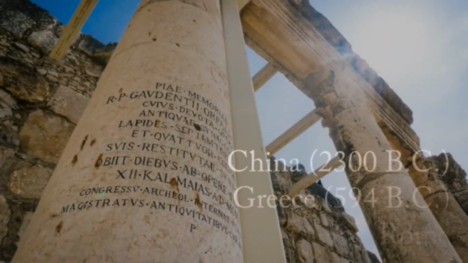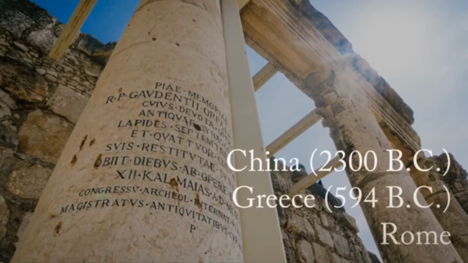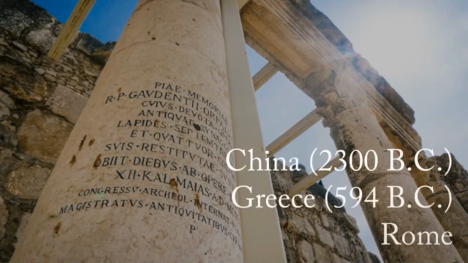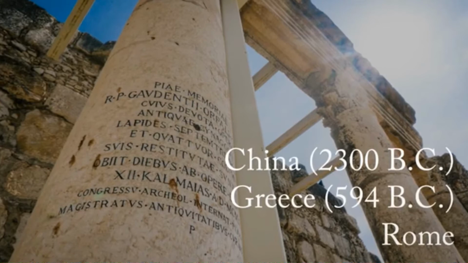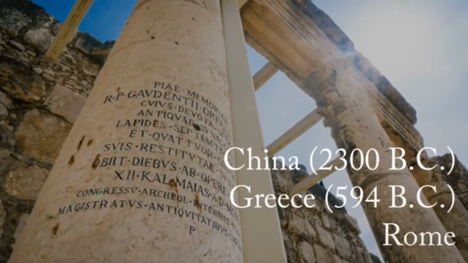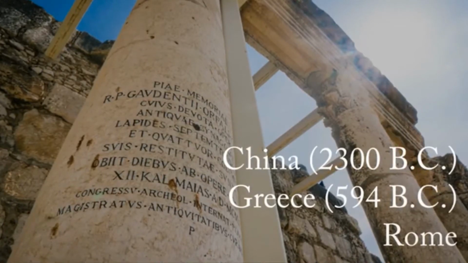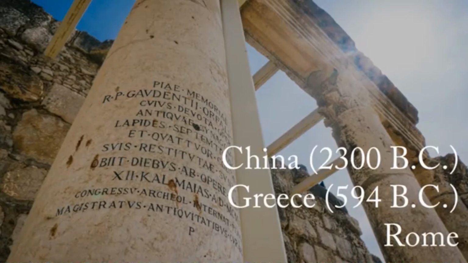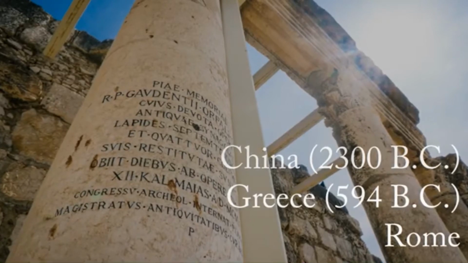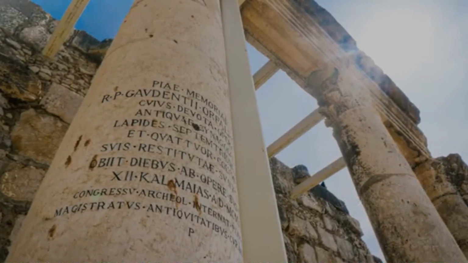Further census data was documented in China in 2300 BC, Greece in 594 BC, and in particular Rome, whose people recorded births, deaths, and comprehensively surveyed the country. The information collected during these early times formed a basis for the development of statistics to follow.